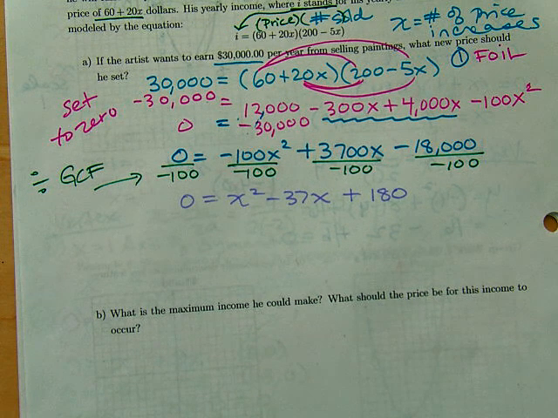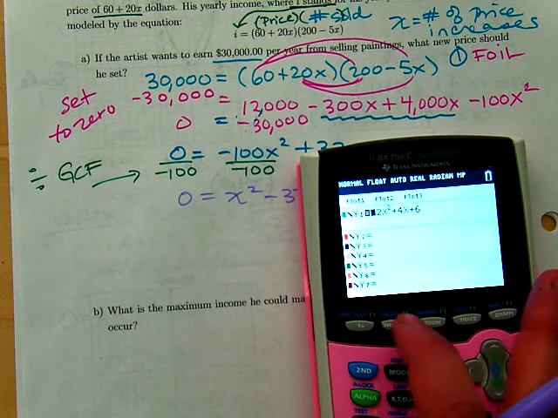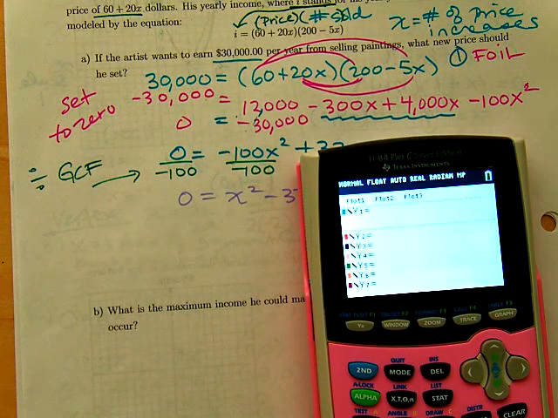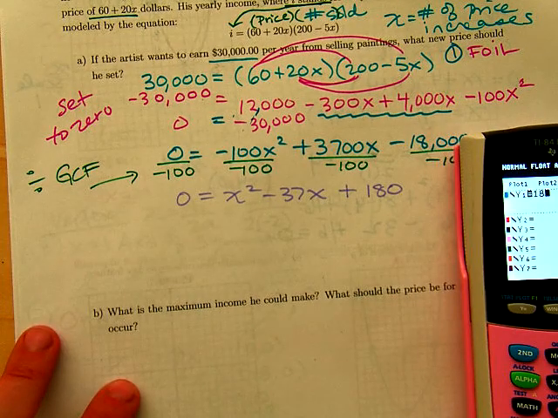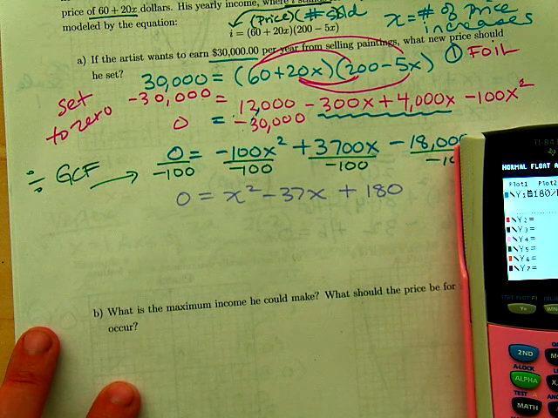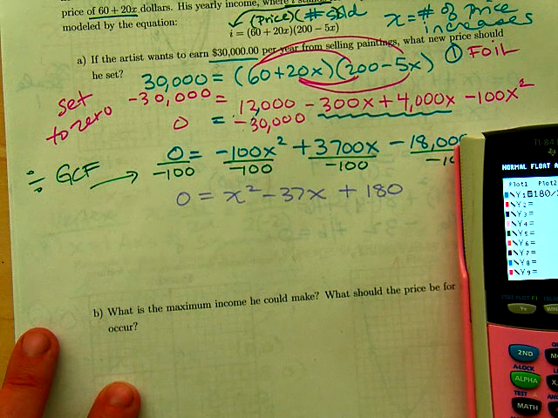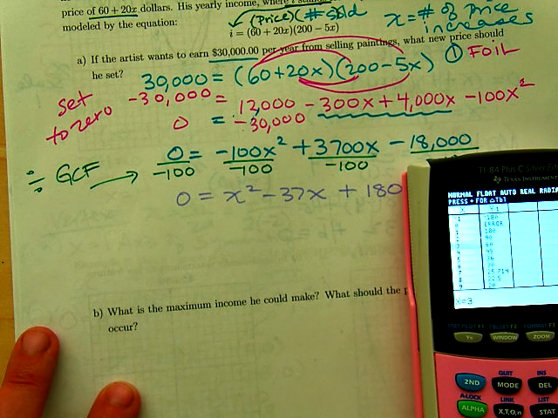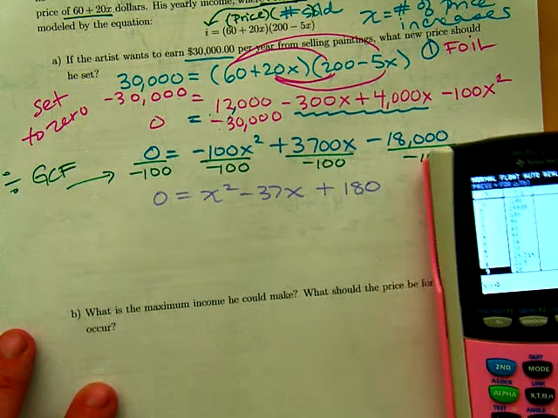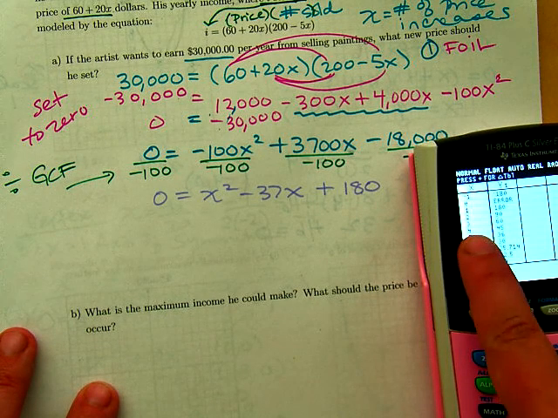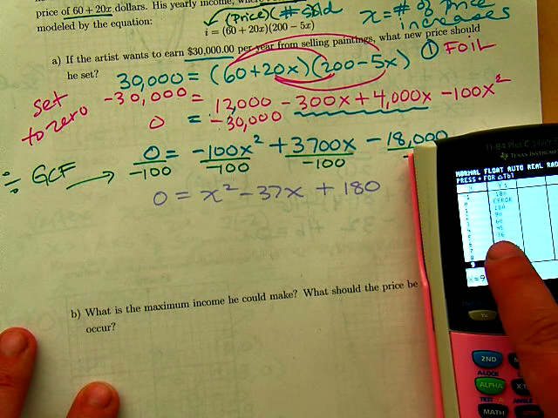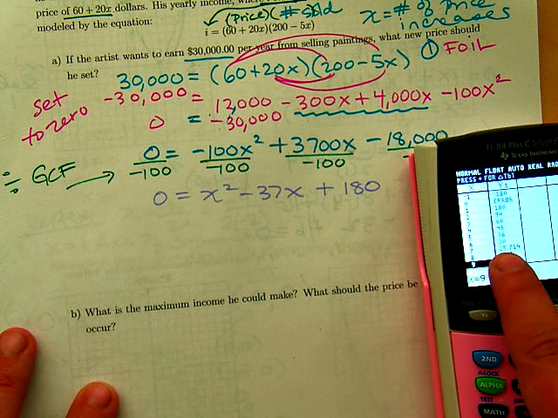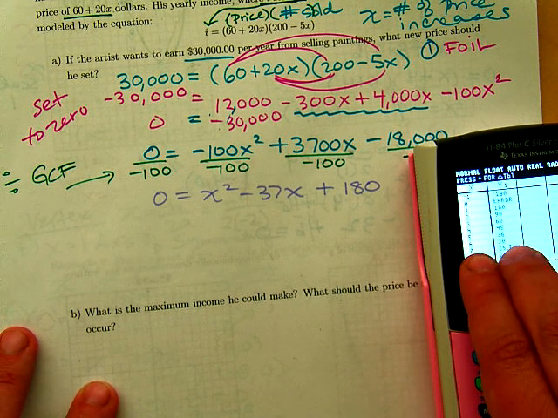Nobody can think of any factors that work? Here, let me show you a really quick method. For those of you who do have this, this isn't going to help you necessarily on the test, but you could go 180 divided by x. Okay, and we go second table. So what this does is it actually takes all the factors of 180. You see this? It's basically taking 180, dividing it by every single number. And then we can mentally add them together. So, oops, that doesn't work. 30. I know.